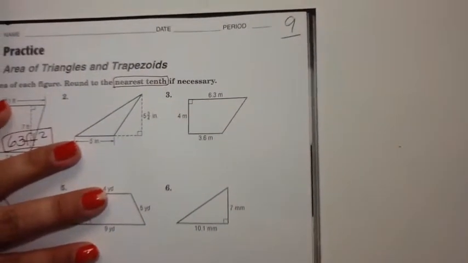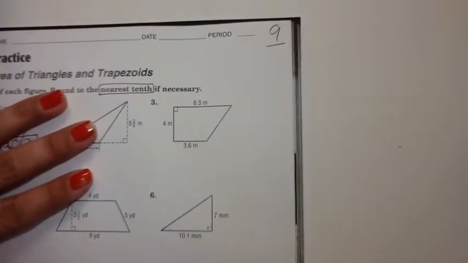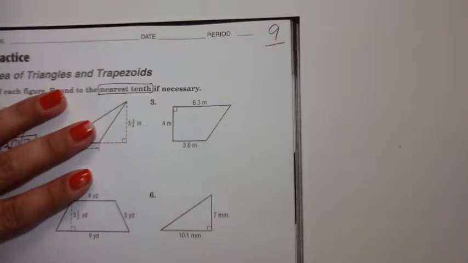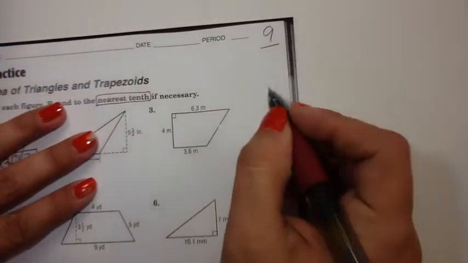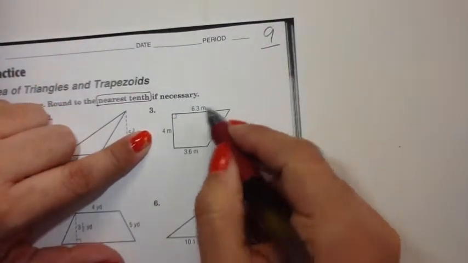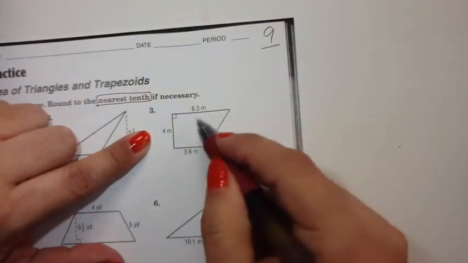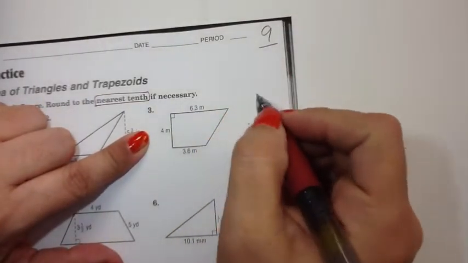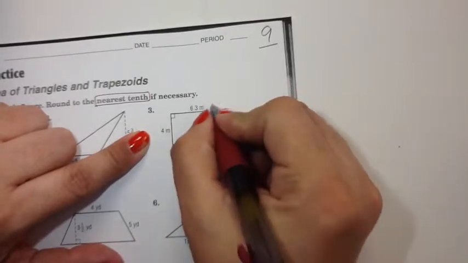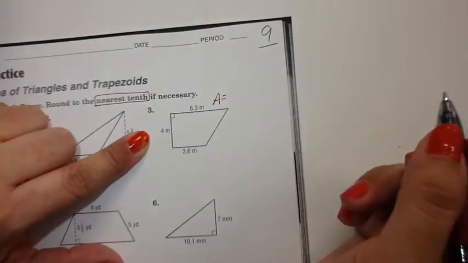We're going to start with number 3. And what kind of figure is this? That's a trapezoid. Okay, so the formula for a trapezoid is A equals what?